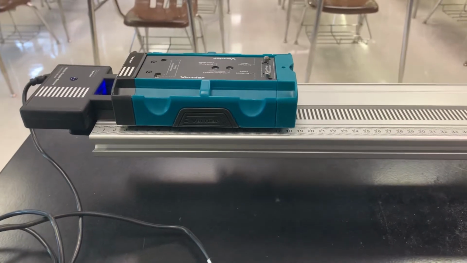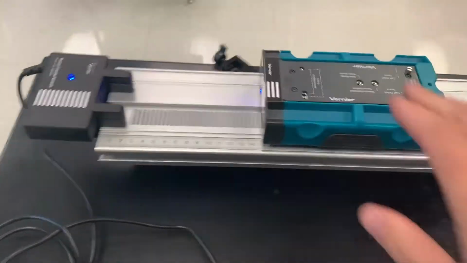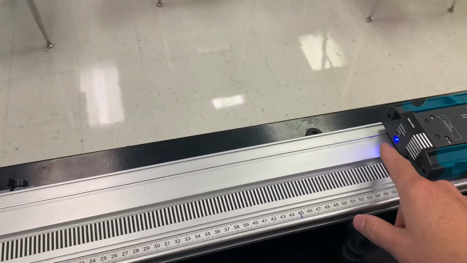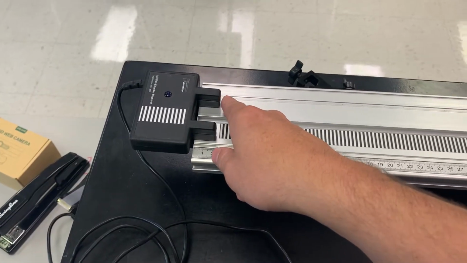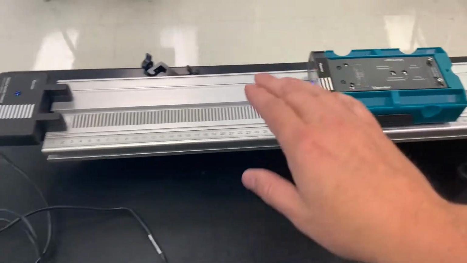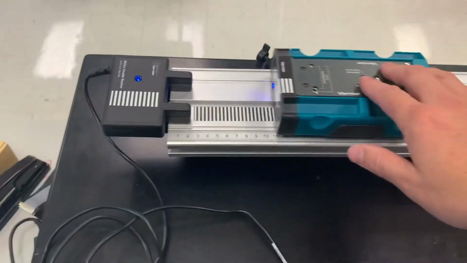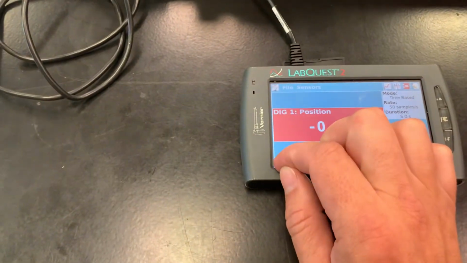Hello everybody, today we're going to look at the motion of a cart moving down a track. Basically, I'm going to push this cart down the track, and there's a little signal bouncing off of here to this little reader, and it's going to measure the distance between the cart and the starting point. Then we'll produce a graph with the distance on the y-axis and the time on the x-axis. So let's run a trial and see what happens.